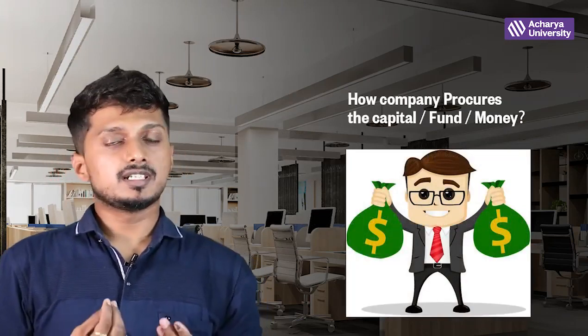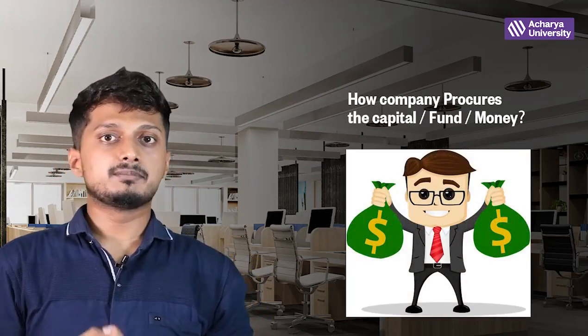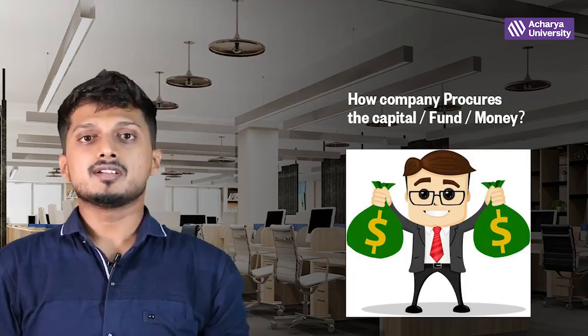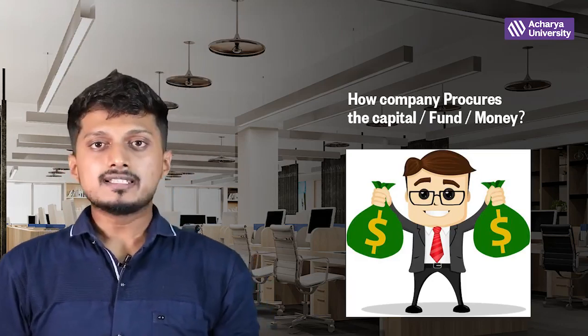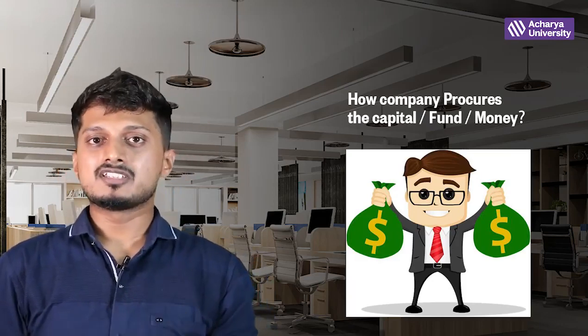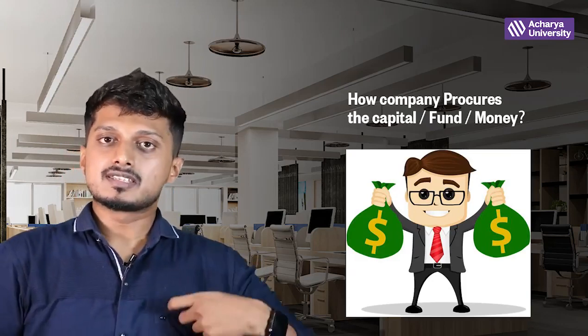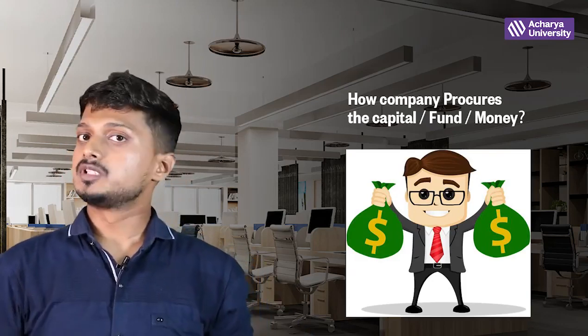In companies, we have different departments. We have the accounts department, we have the HR department, and similarly, we have the finance department also. The finance department takes care of the financial information of the company. It might be procuring the amount, then investing the amount, then announcing dividends to the investors.